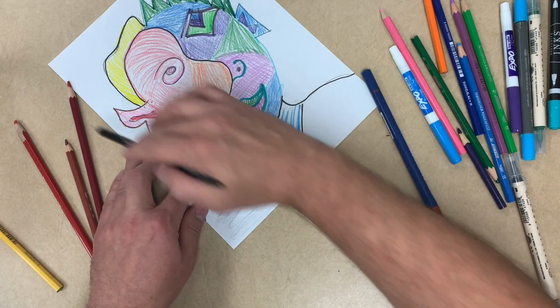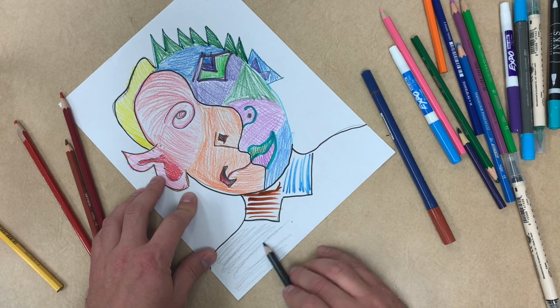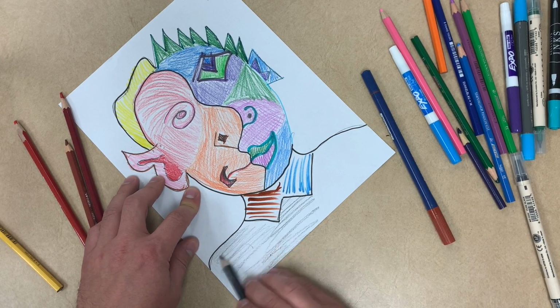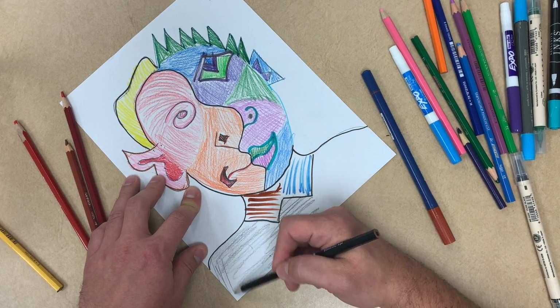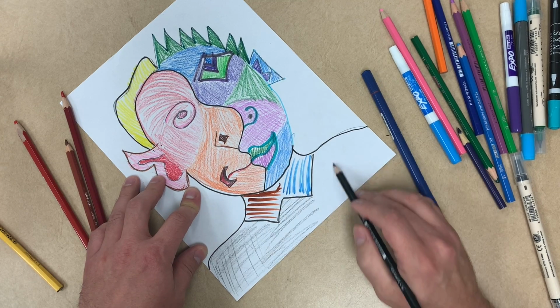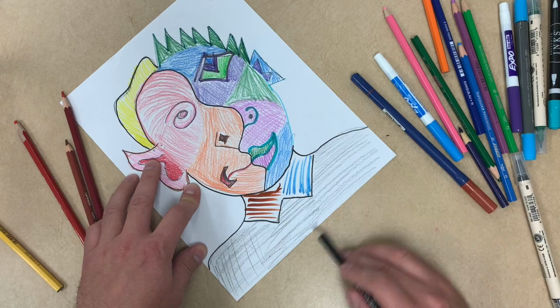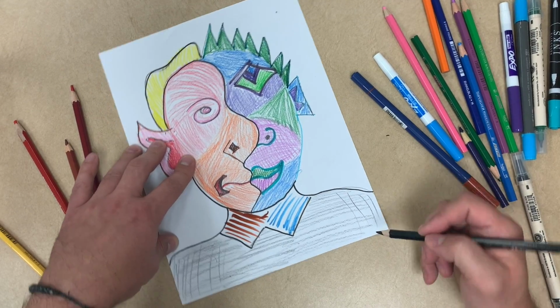Okay, you don't have to worry about the background for this one. We'll just work on the portrait for today. And there we have a Picasso inspired portrait.